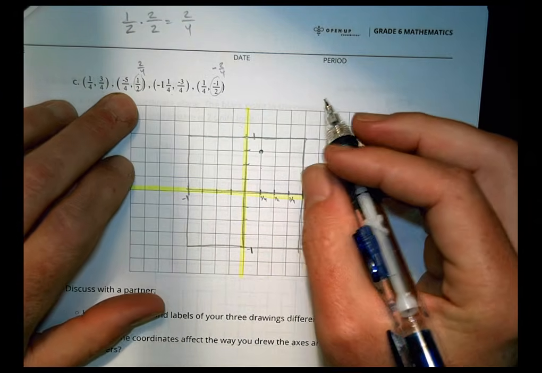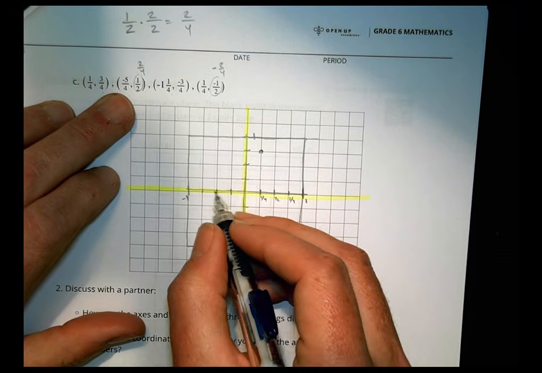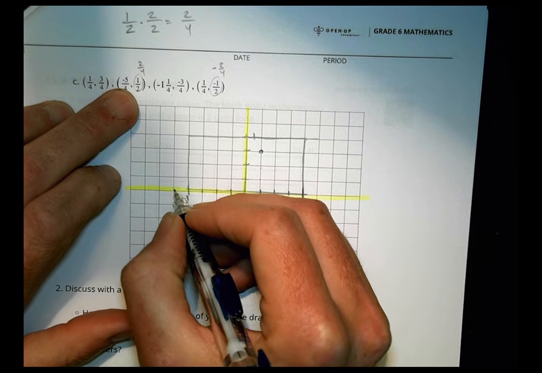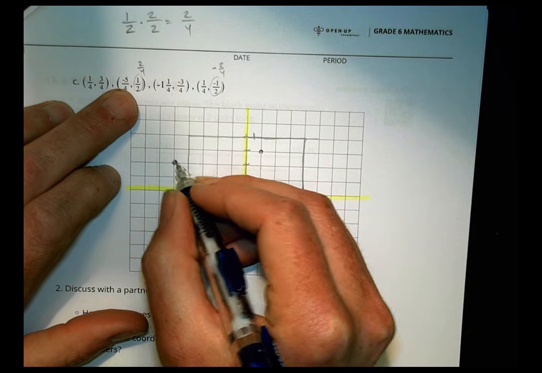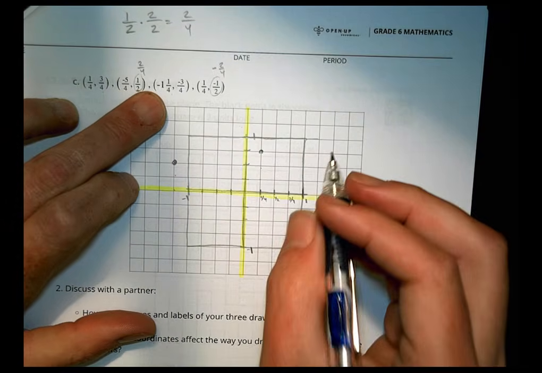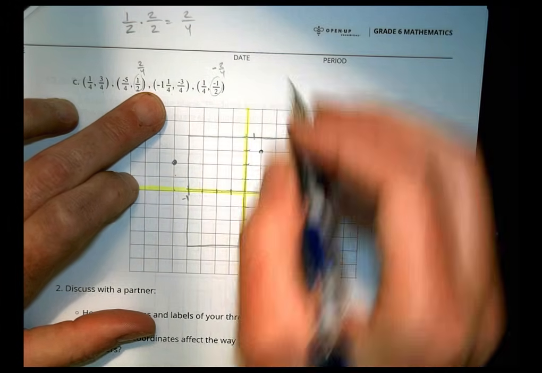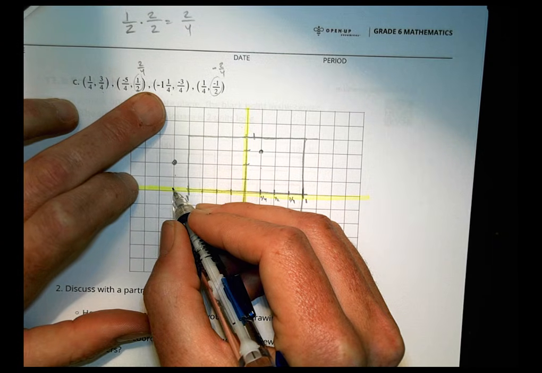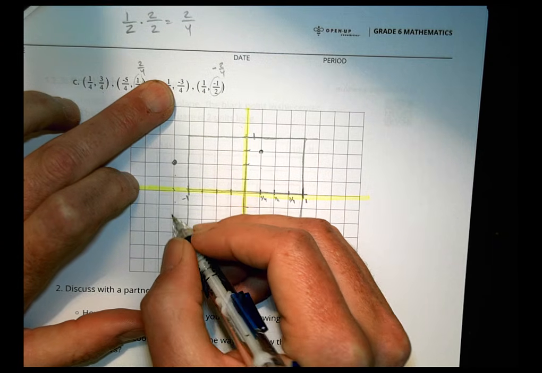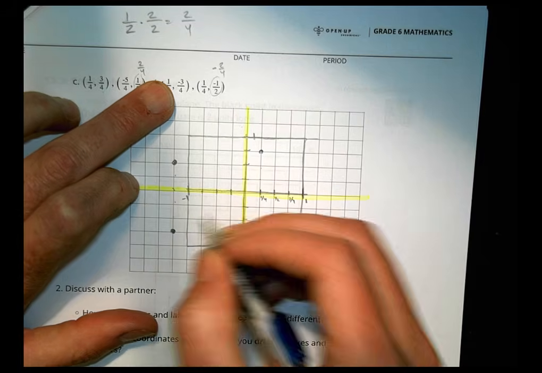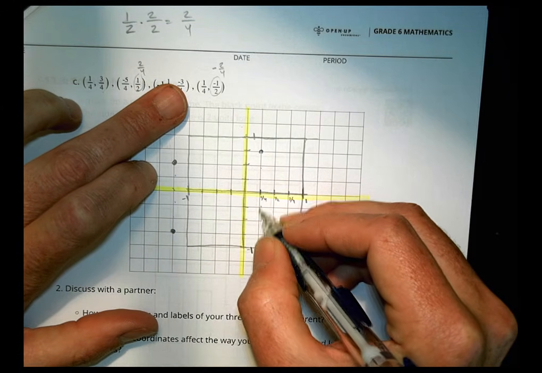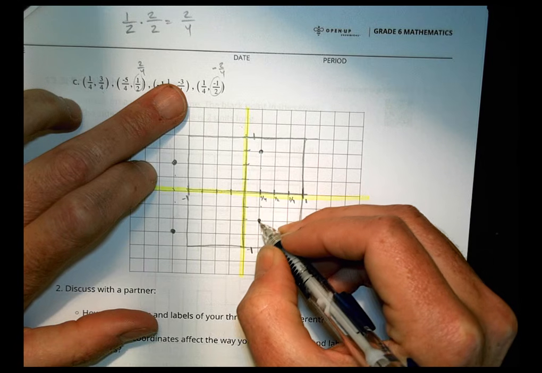So the negative 5 fourths, then I'm going to go out 1, 2, 3, 4, 5, and then the y value is at 2 fourths, so 1, 2. So that one's there. Negative 1 and 1 fourth. Now again, this means I'm going to go out a whole 1 and another 1 fourth. So same spot, but this time I'm going to go down 1, 2, 3 fourths. So right there. And then we'll do 1 fourth here and down a half. 1, 2. A half is 2 fourths.